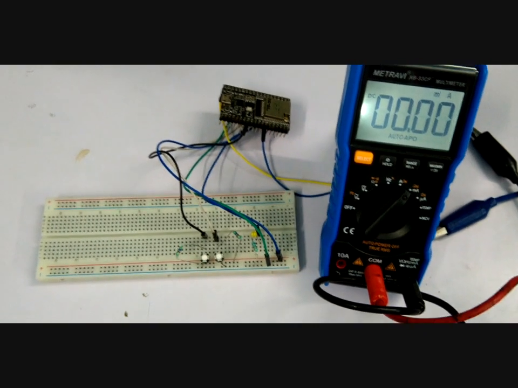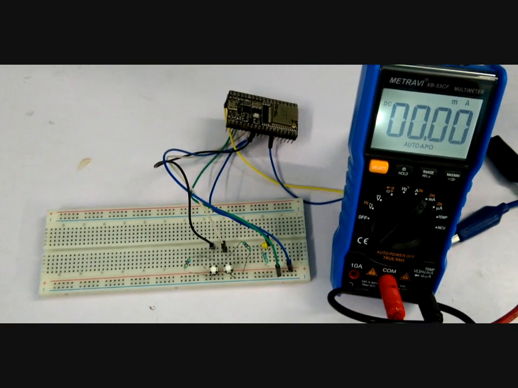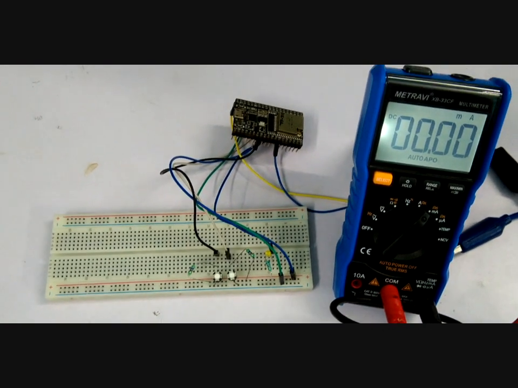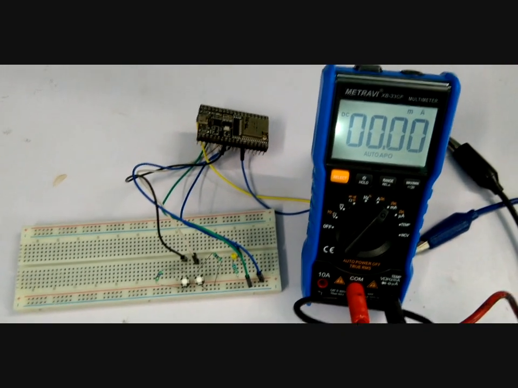Hello everyone, this is an interesting project of ESP32. In this project we will measure the deep sleep mode current and normal working current, and we will compare these two and check what will be the output. So here is my setup.